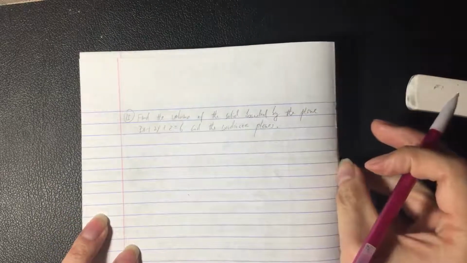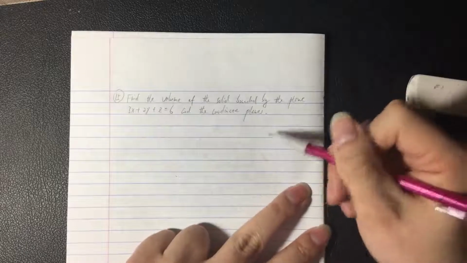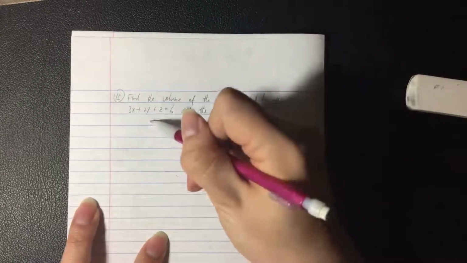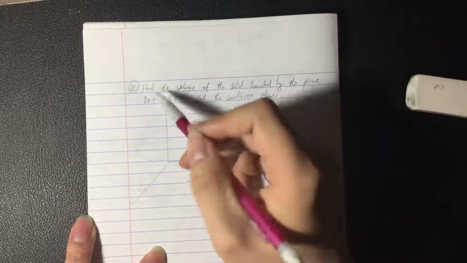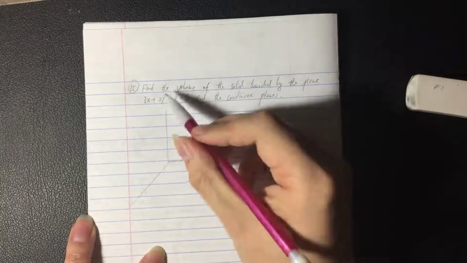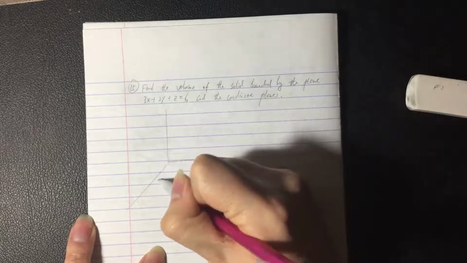Let's draw the picture first. Usually we can use a double integral to find the volume, but let's draw the picture first, otherwise we can't set it up. This is a plane. To find the x-intercept, I set y equals 0, z equals 0, so x equals 2.